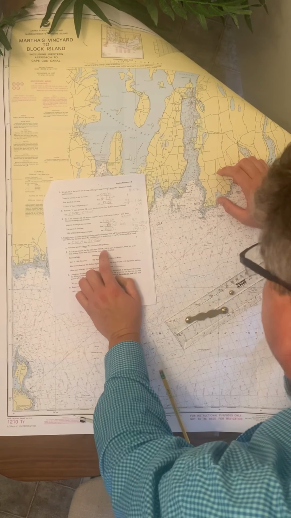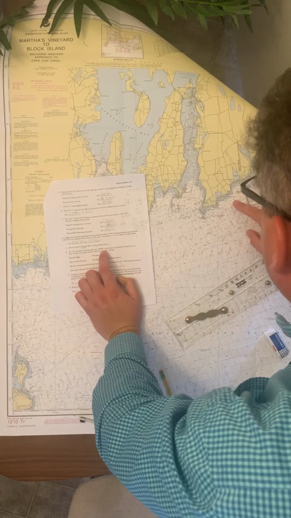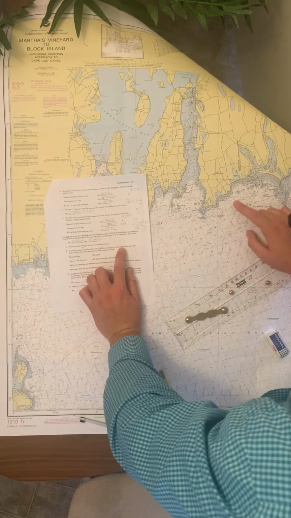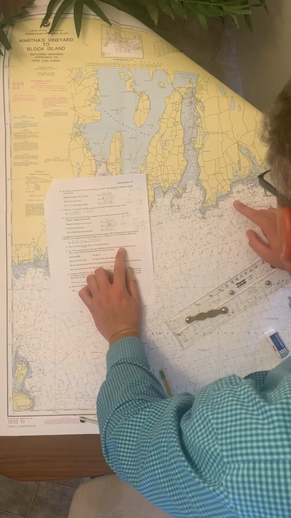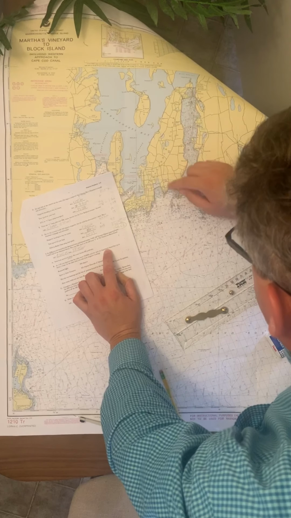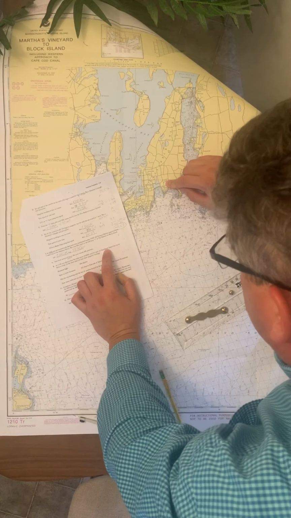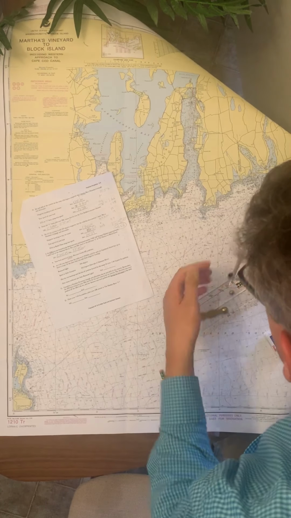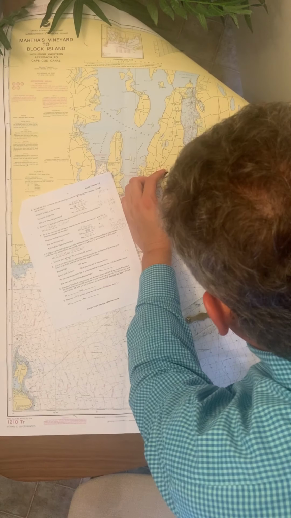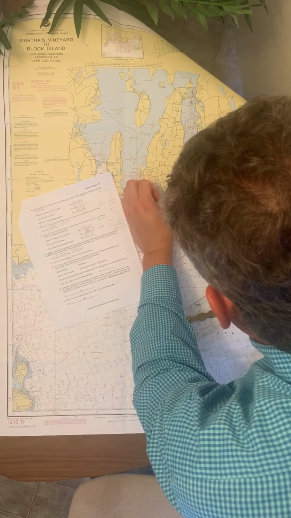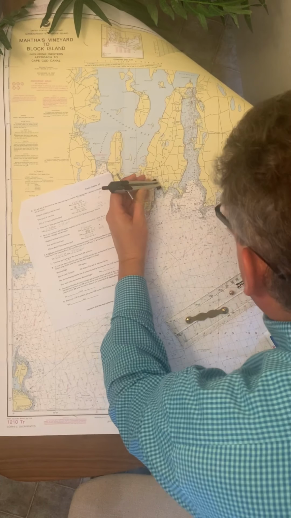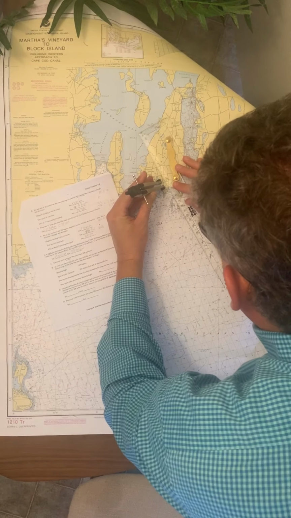So based on that, WADK, let's see, is a radio tower and a spire on Aquidneck Island. Okay, so here's Aquidneck Island, here's the spire, and here is the radio transmitter. So these 2 points here, they're really tiny. So I'm going to use my dividers to see if I can get a little bit more accuracy as I line this up. This is going to be quite a trick.